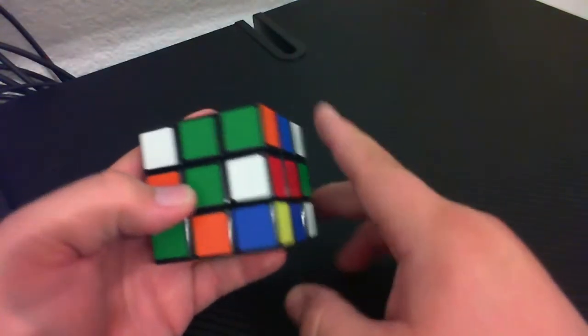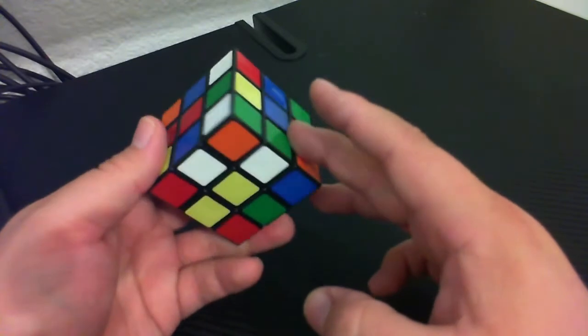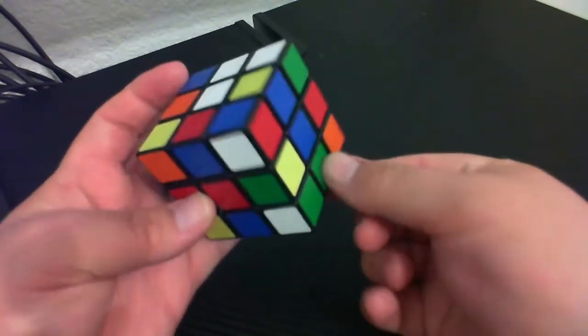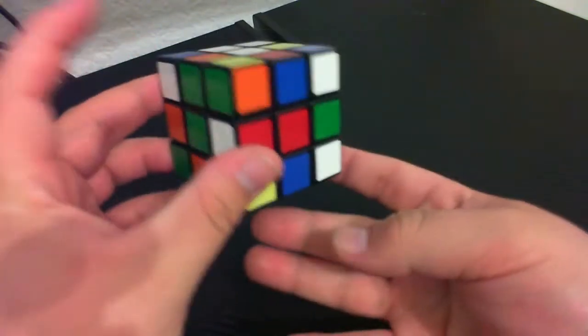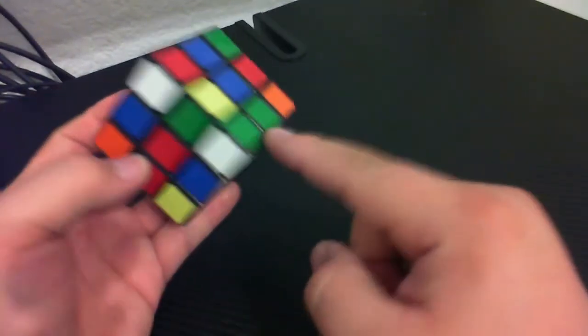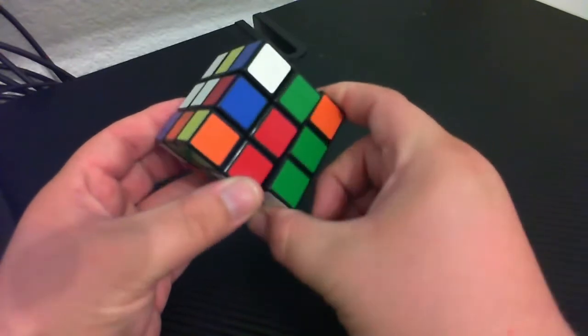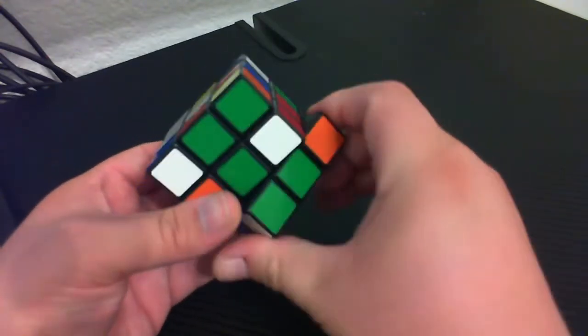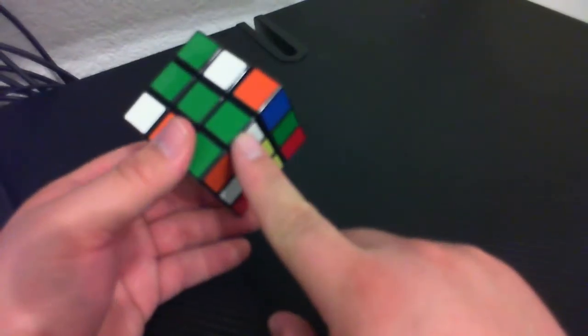So let's go find that piece. So we'll look for, oh, there it is. Okay, so here's the green-orange piece. It needs to go here on the opposite side. Alright, so let's just rotate the bottom. It's almost there. Okay, so there's the green-white piece, and it needs to go here.